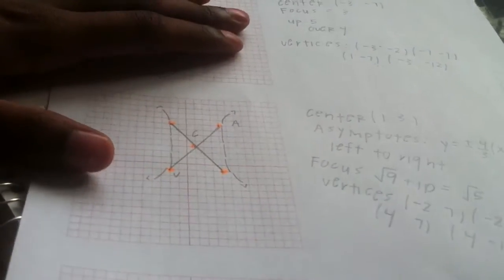Cool. So now we're going to graph it, and I kind of already graphed it. And our center, I'm just going to explain it. Our center is +1, +3, because the opposite of -1 and -3.